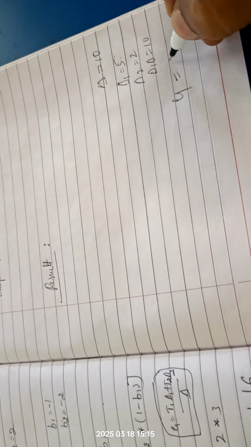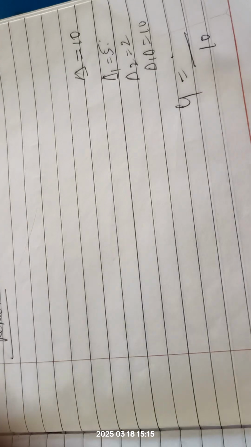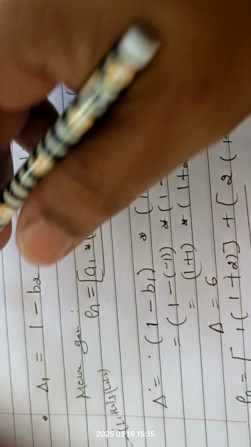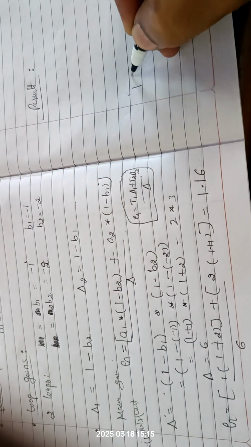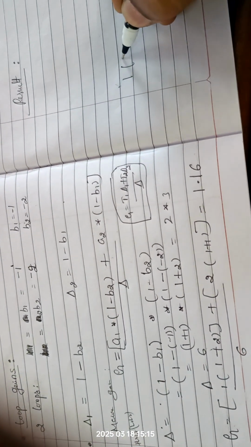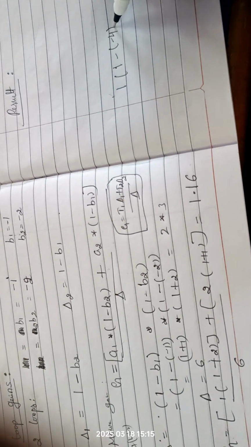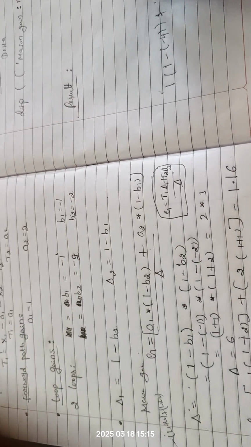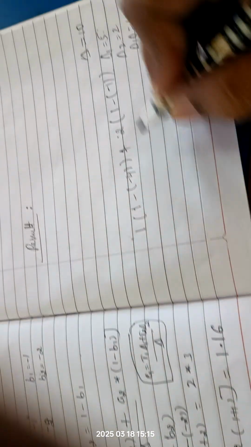So what does the overall gain become? The denominator is 10. What is the numerator? You can observe it here. The value of A1 in this case is 1. B is 1 minus B2, which is 5, plus A2. The value of A2 is 2, and the value of B1 is 2.